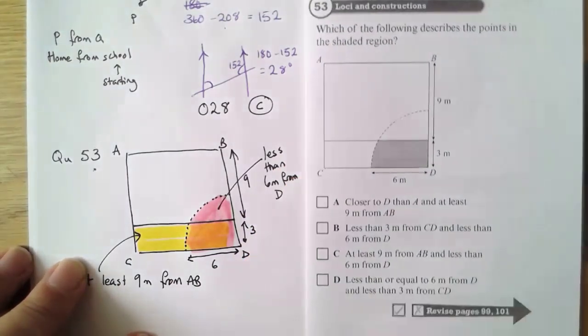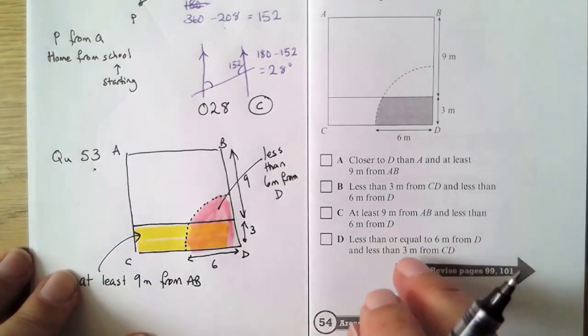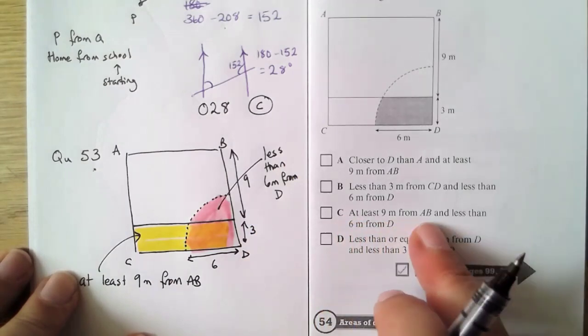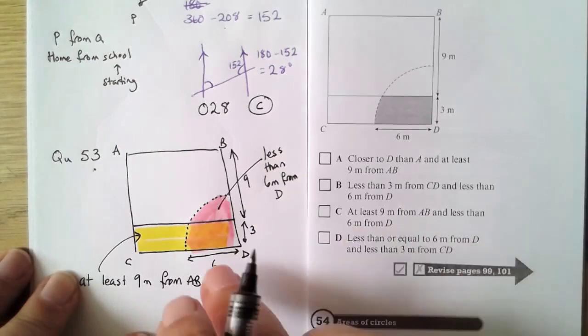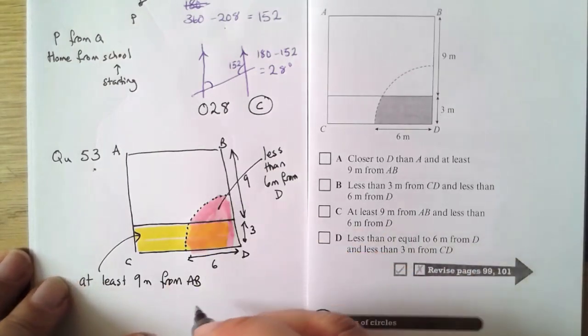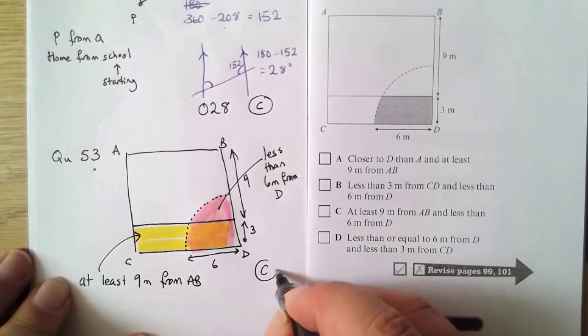from D. And the only option that we have here that meets both of those is at least 9 meters from AB, that line here, and less than 6 meters from D. We use a circle to do that, and that is answer C.